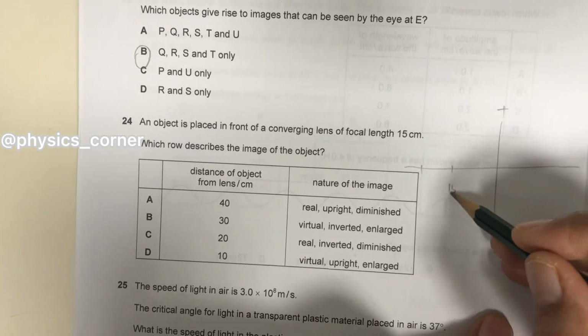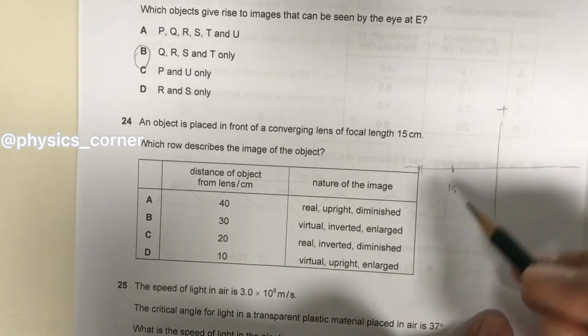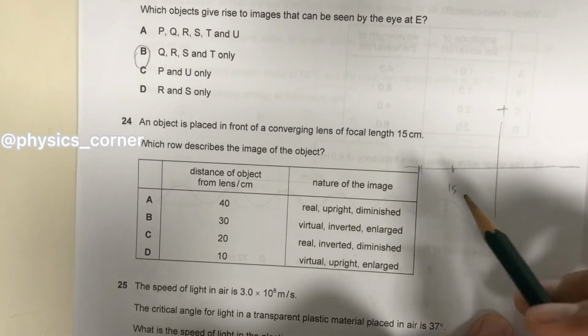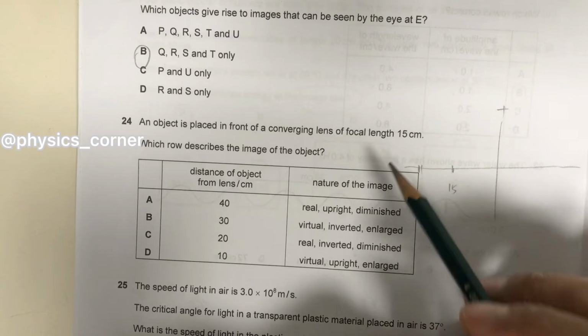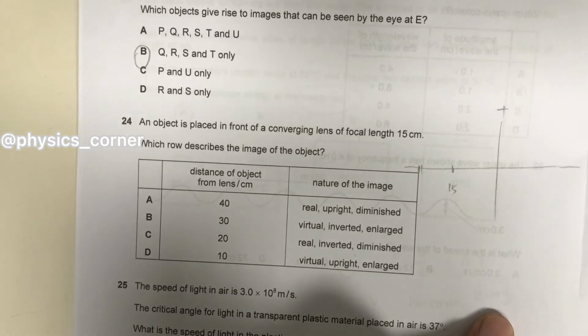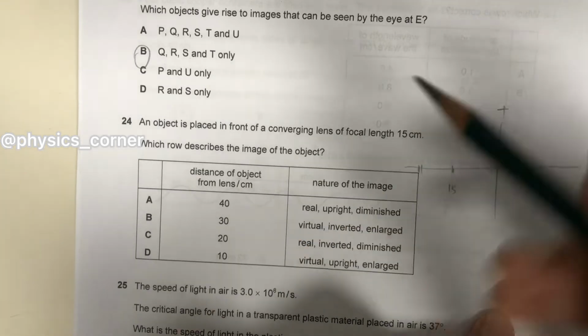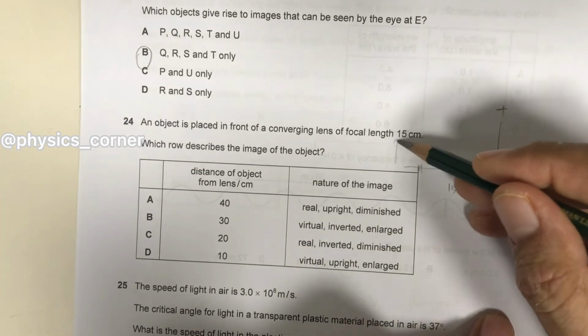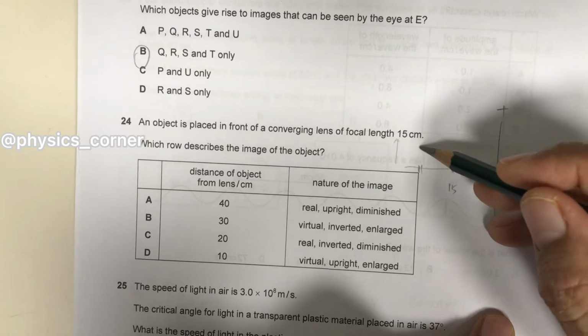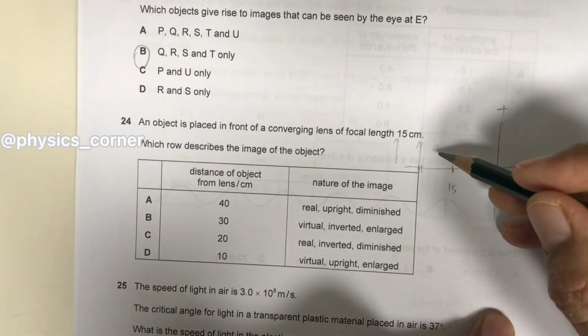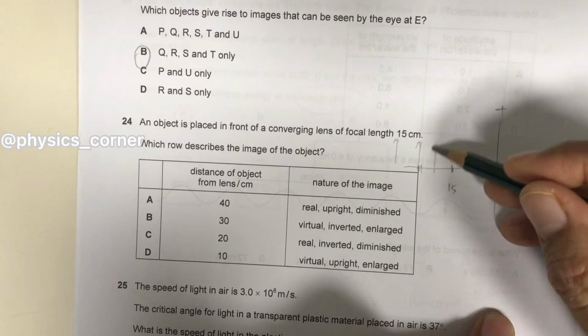This is 15, yeah. This is R. They have distance 40, distance 30, distance 20, and distance 10.